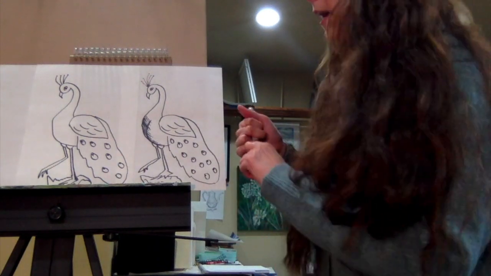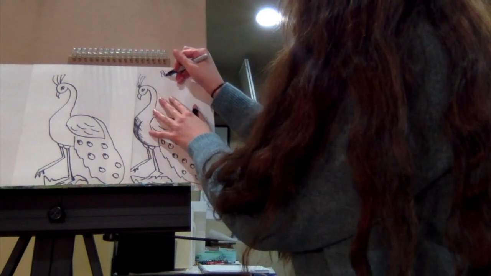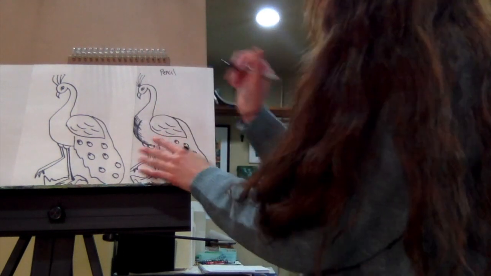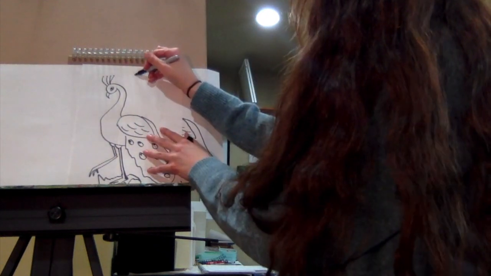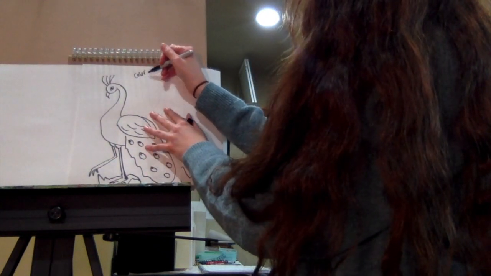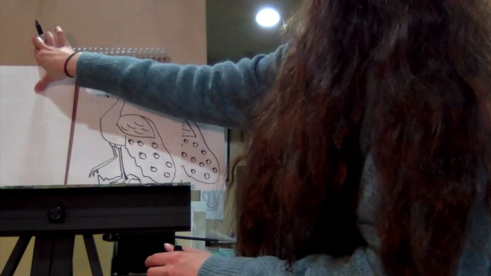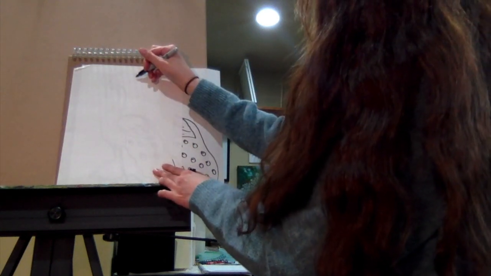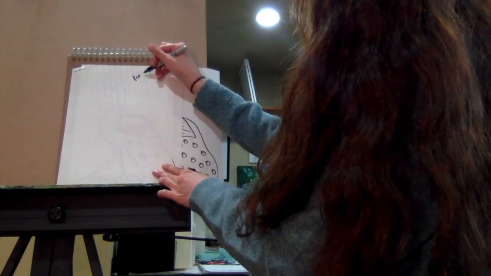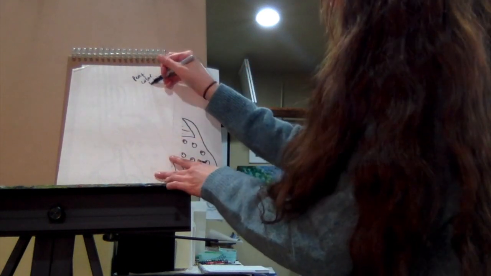So I'm going to make this one my pencil one. Okay, this one is going to be my color pencil. And then once you have it traced on there, this one's going to be pen plus color pencil, okay?